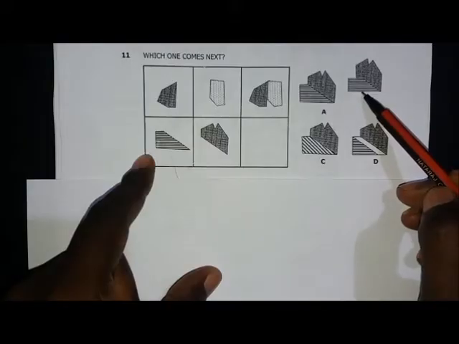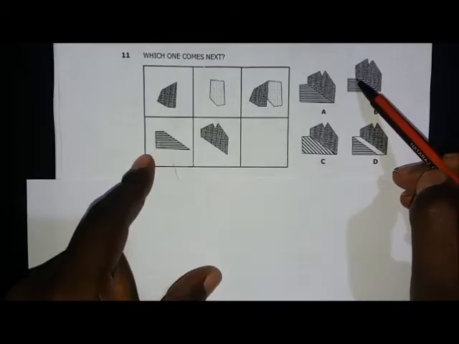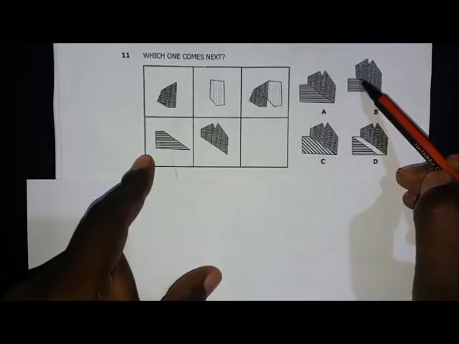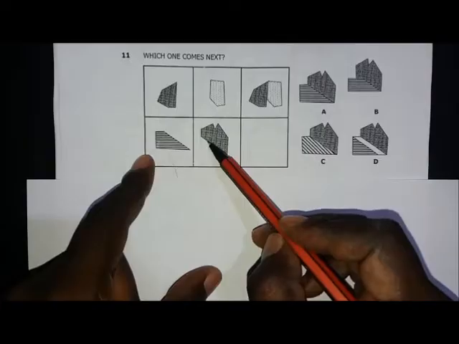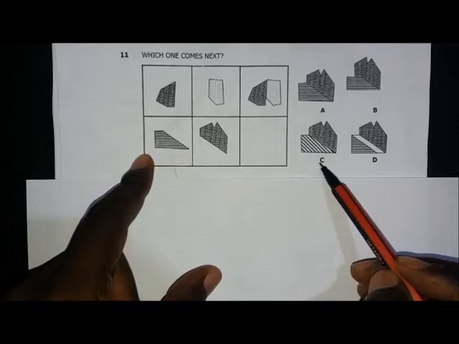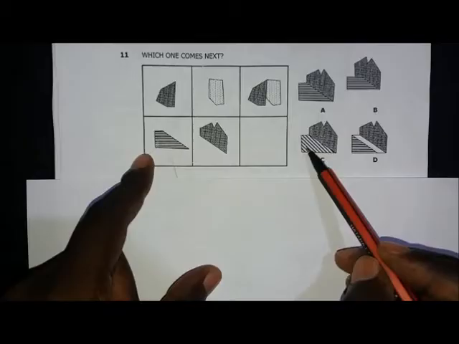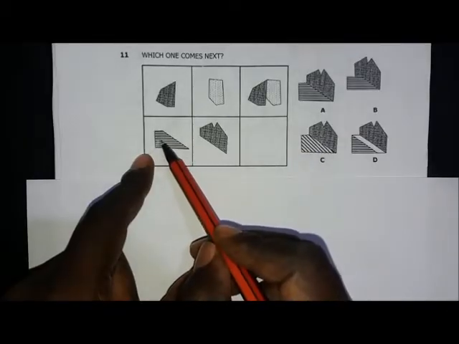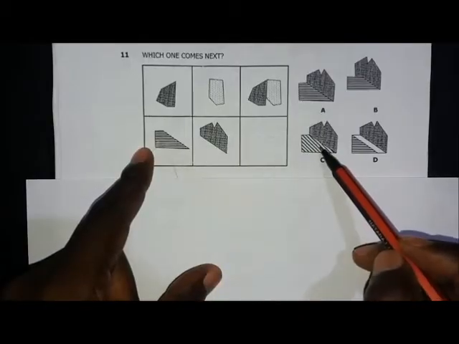B cannot be the answer because if you look at this shape here, it has an angle, an intrusion inside, which is not here. There's nothing going inside here. So this cannot be the answer. Then let us go to C. C, you can see the directions of these lines. They're quite different from these. These are moving horizontally, but here, the lines are going upwards.